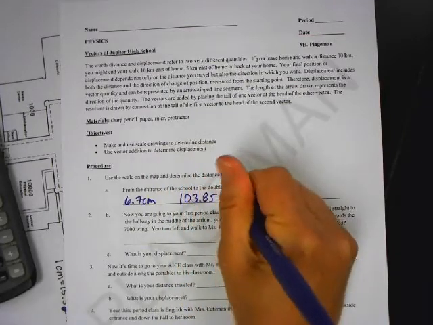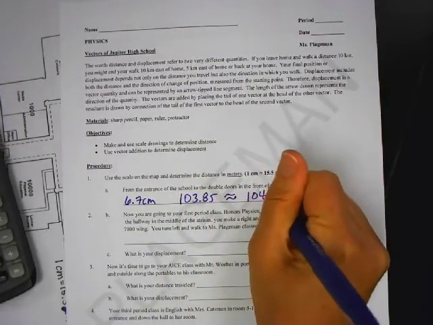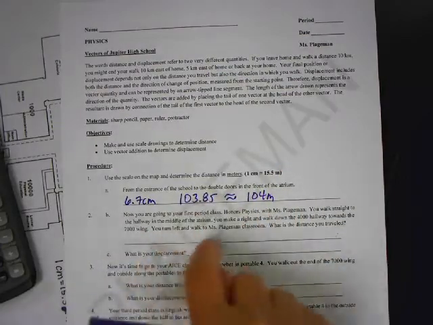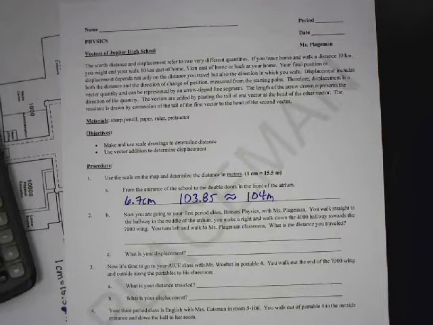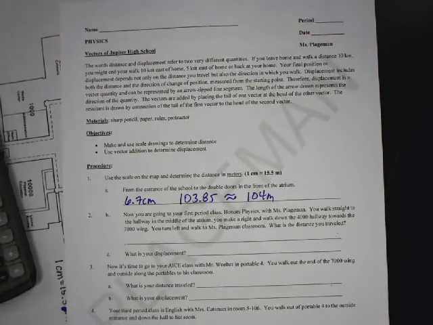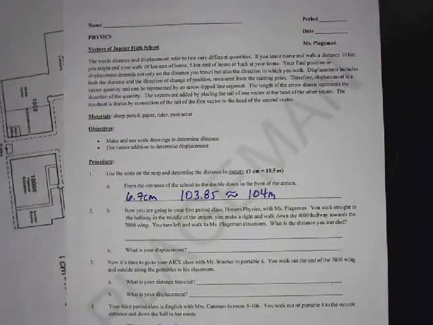So we'll say about 104 meters. Now you're going to do that same thing all along, going from place to place. All right, let's go to some other parts of the lab.